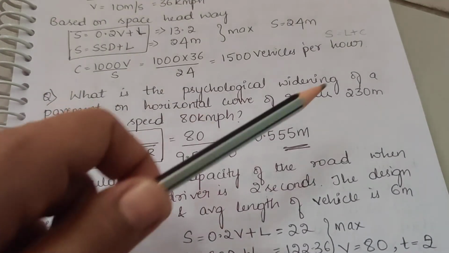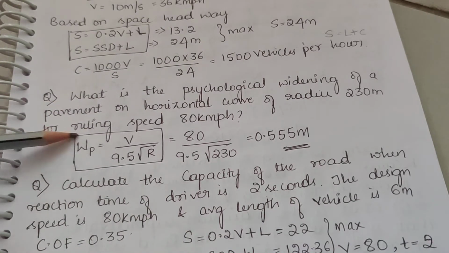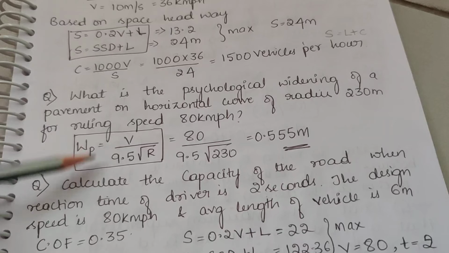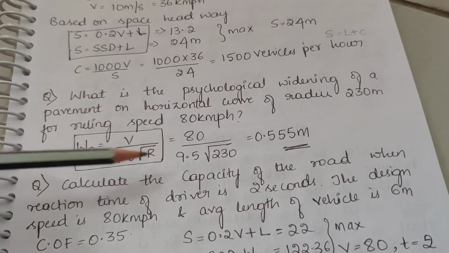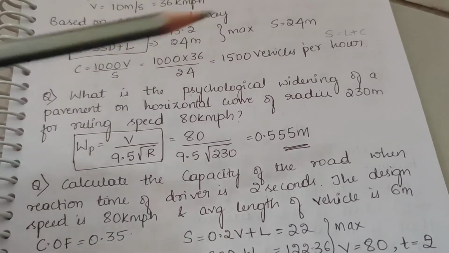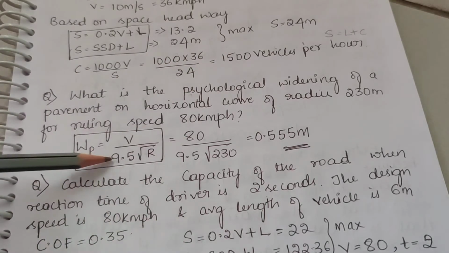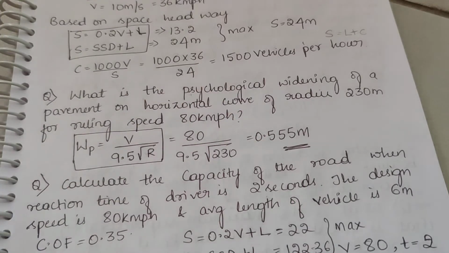What is the psychological widening of a pavement on a horizontal curve of radius 230 meter for a ruling speed? This is the psychological widening formula: widening of the road psychologically is V divided by 9.5 root of R. Again, this is a traffic engineering question. So V is 80 km per hour, 9.5 root of R, with R as 230. So this is the answer.